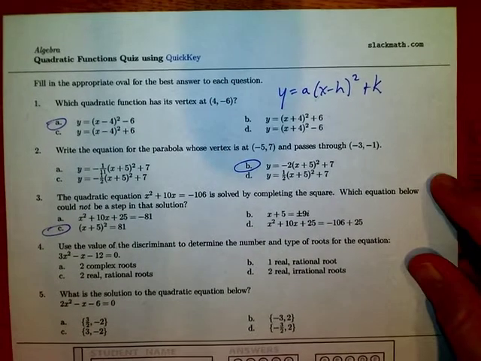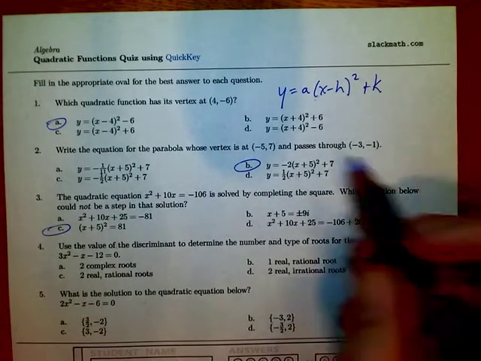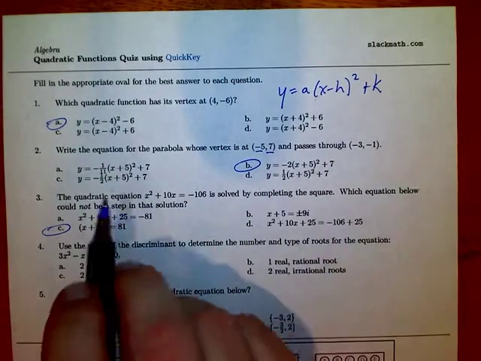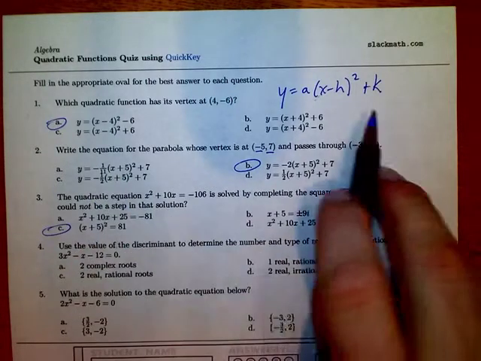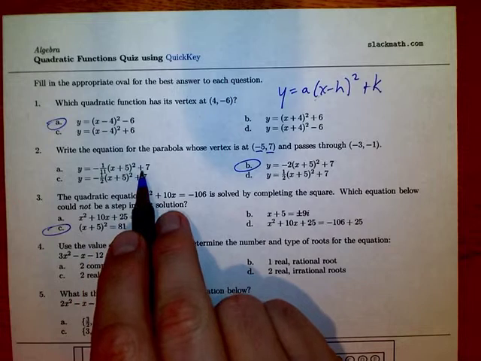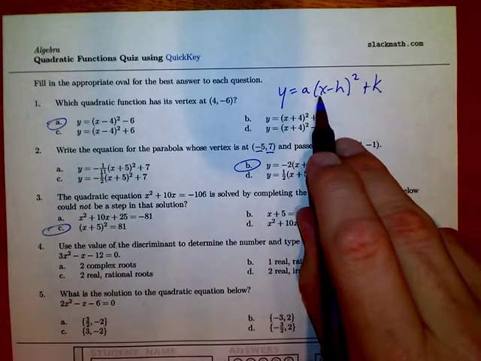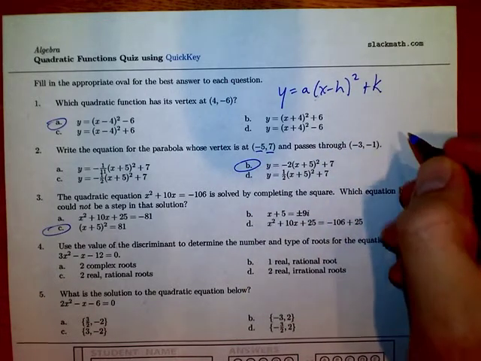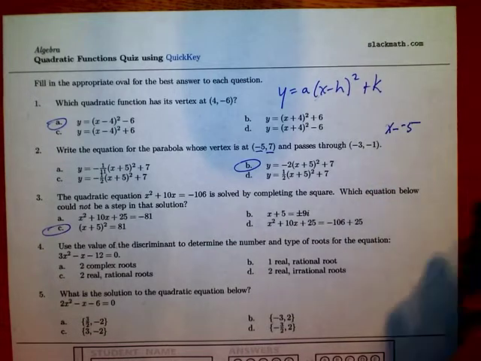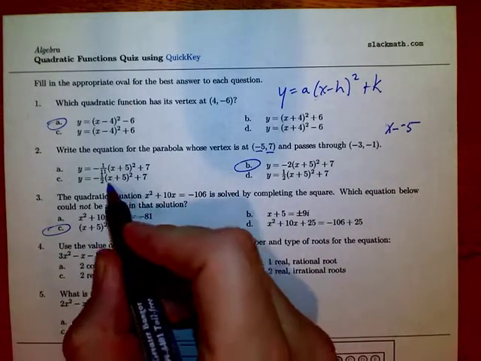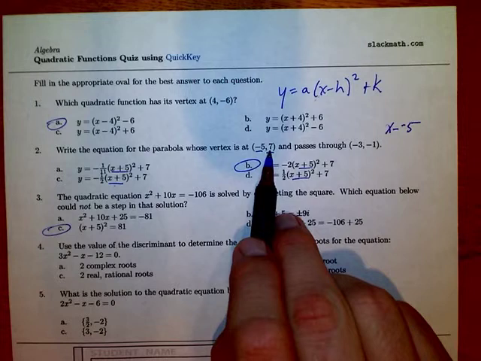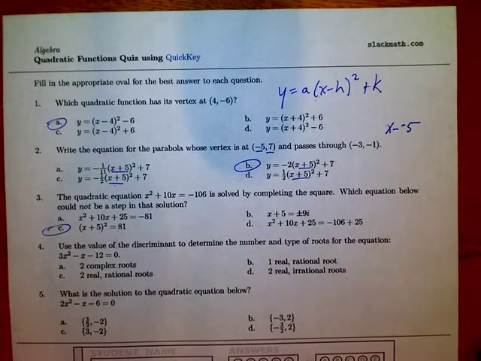Okay, number 2, write the equation for the parabola whose vertex is (-5, 7) and passes through (-3, 1). So because the vertex is (-5, 7), all the forms should have +5 and +7. +5 in parentheses because we've got x minus h. In this case, h is -5, so it's like saying x minus -5, which is x plus 5. All of these have x plus 5. And then 7 is the y coordinate of the vertex, and all of these end with +7. So we can't really use that to help us with process of elimination.